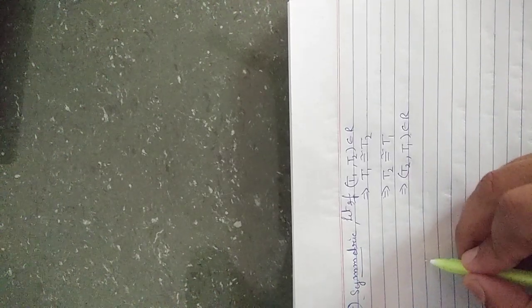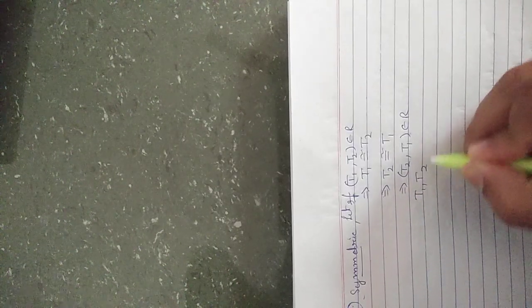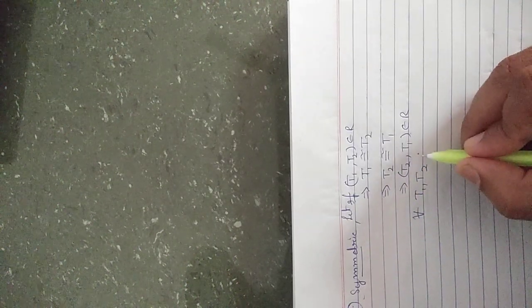So this is true for all such T1, T2 belonging to the set T, the set of triangles. If T1 is congruent to T2, T2 must be congruent to T1. So what is the conclusion? Therefore, R is symmetric. This is our conclusion. This is the second point we have completed.